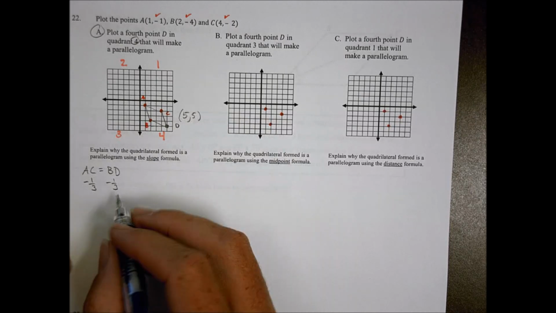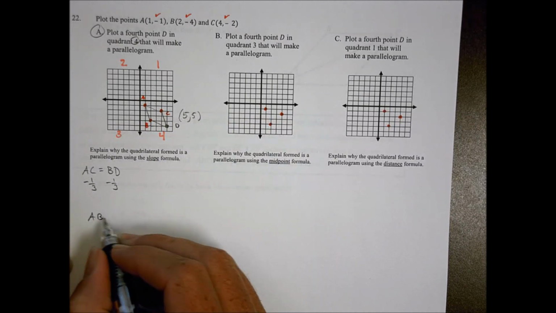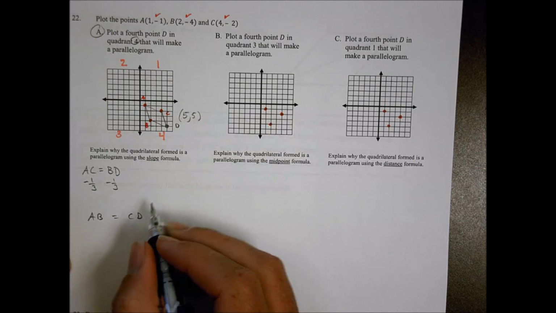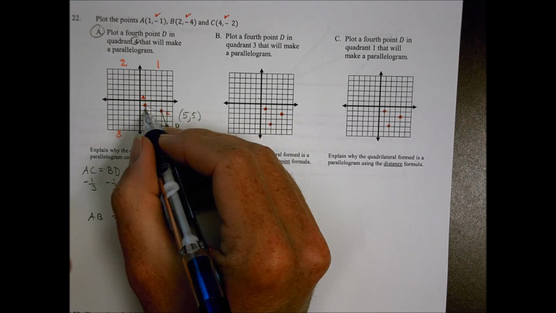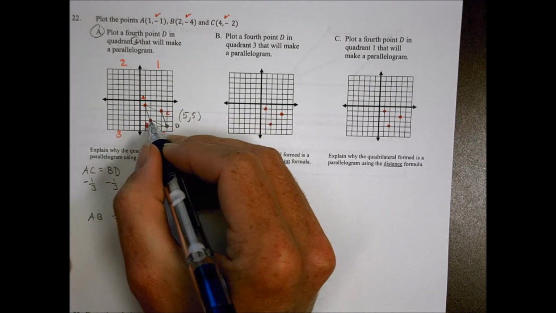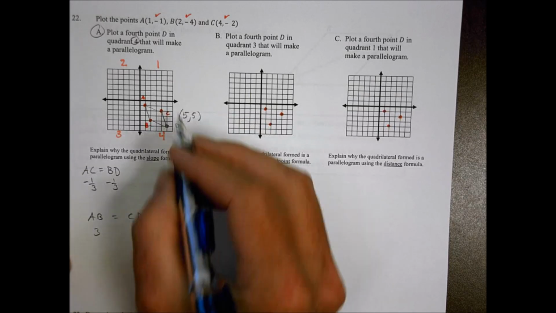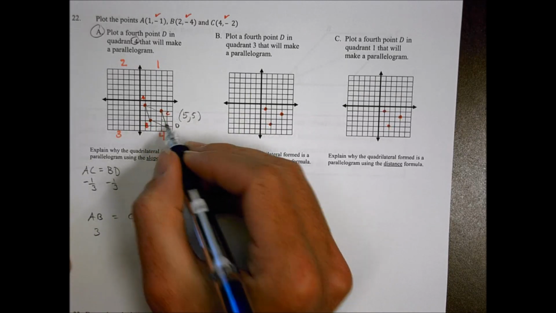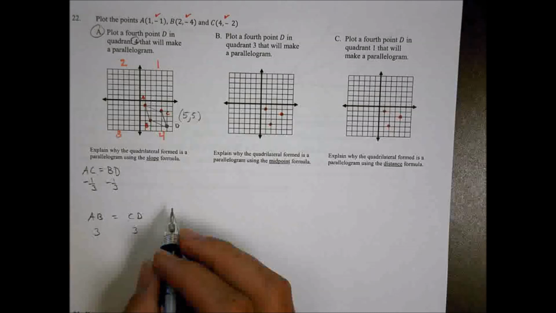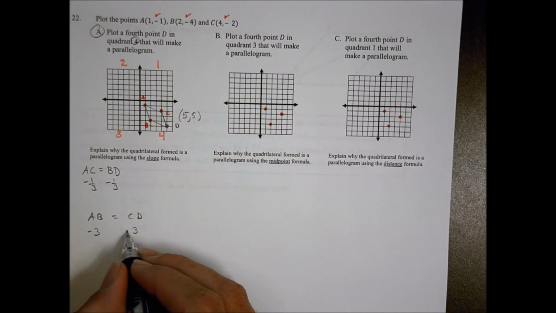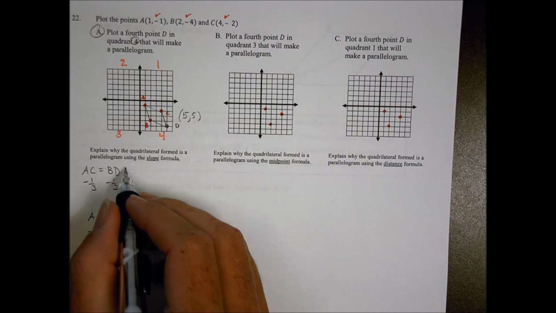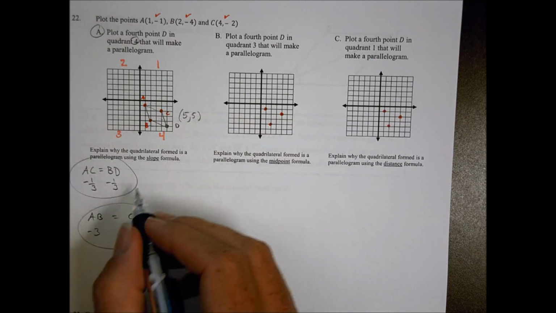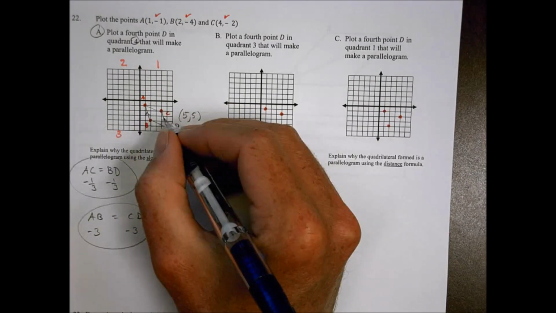And in terms of AB being equal to CD, AB has a slope of going down 1, 2, 3, and over 1, so a slope of negative 3. And CD is down 1, 2, 3 over 1, which is also negative 3. So those slopes are equal to one another, and that proves that it's a parallelogram, like so.